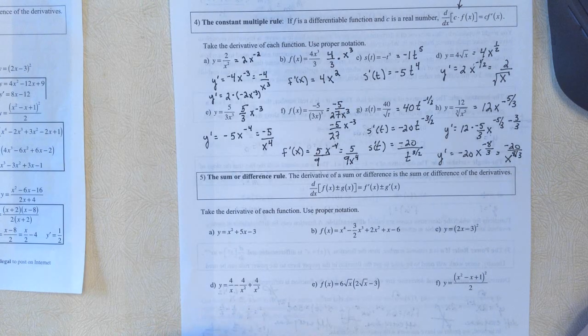Okay? And that is the constant multiple rule, just like that.